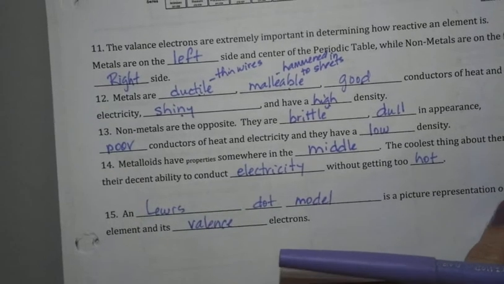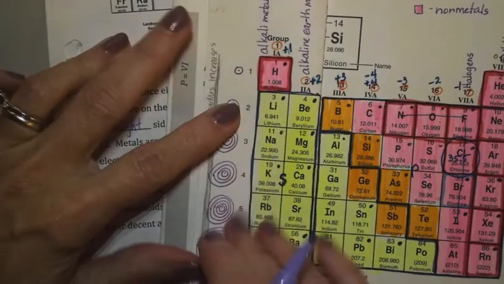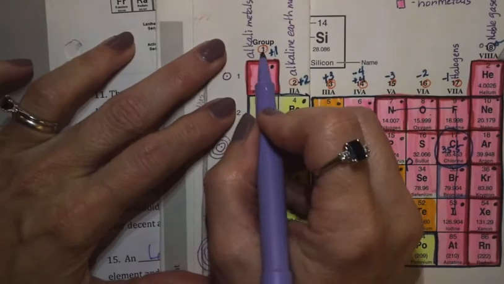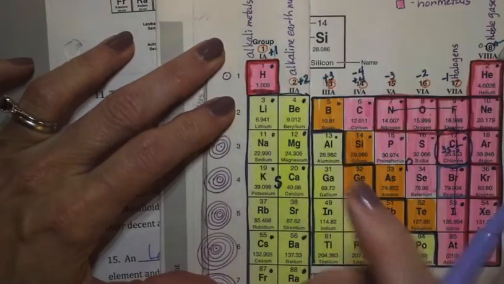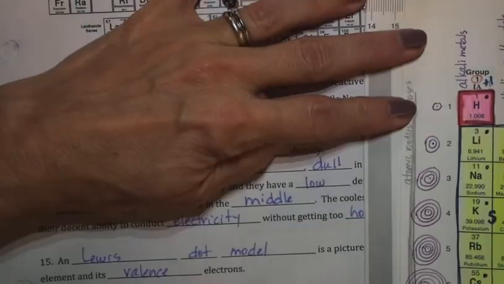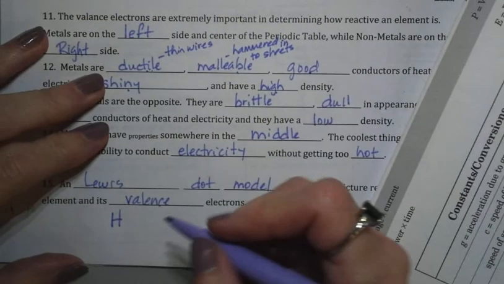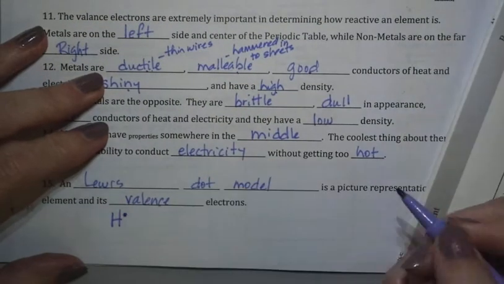I'm going to fold my periodic table like this. So hydrogen has one valence electron. Everybody in this group has one valence electron. We talked about that. So here's the symbol for hydrogen. Oh, you can't even see that. There's the symbol for hydrogen. It has one valence electron. There it is.